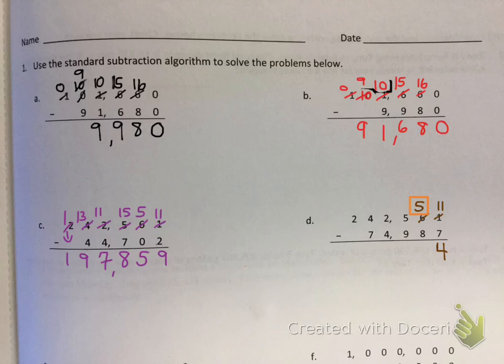Here we go. I don't have enough. I have 5. They want us to subtract 8. We don't have enough, so we have to unbundle. Awesome. So now we have enough. 15 subtract 8 is 7. Again, we have 4. They want us to subtract 9. We do not have enough, so we have to unbundle from the next place value. This 2 becomes 1, and this 4 becomes 14. 14 subtract 9 is 5.